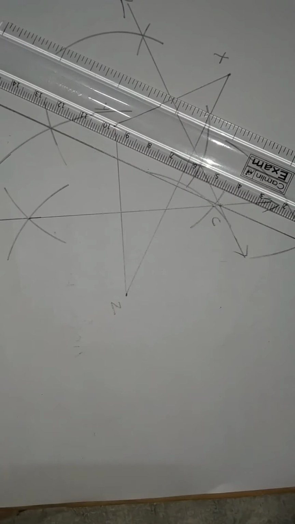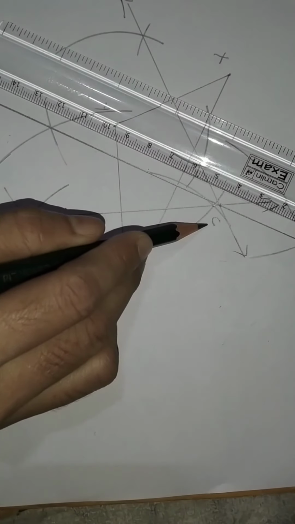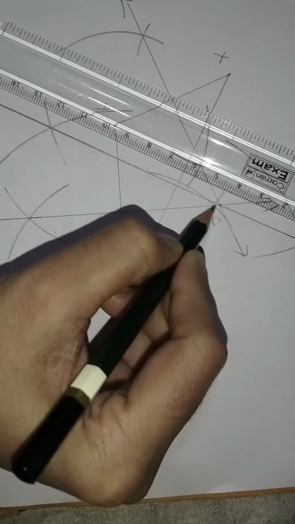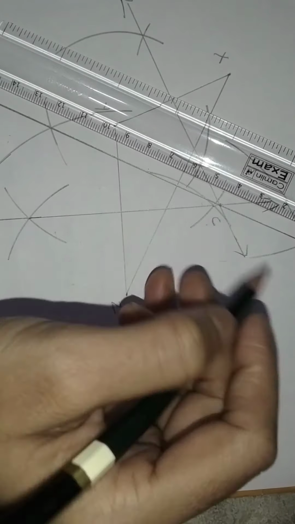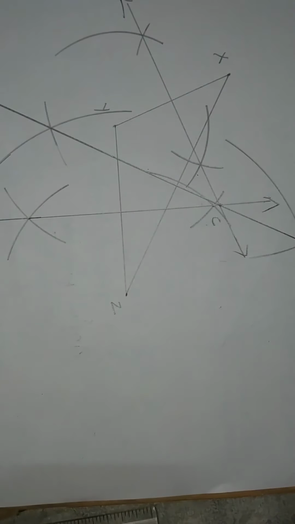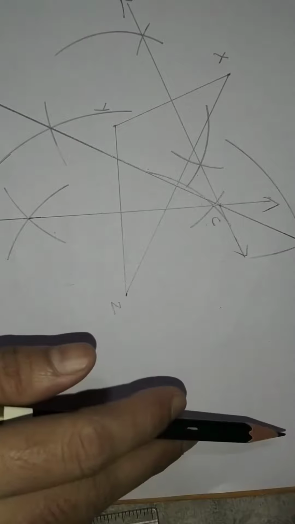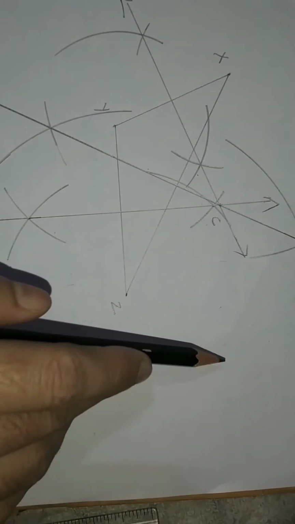The point of concurrence is called the circumcenter and it is shown by letter C. Here the point is outside the triangle, we can see. In this way we can draw the perpendicular bisector of a side of a triangle.